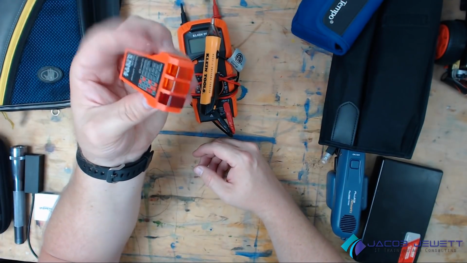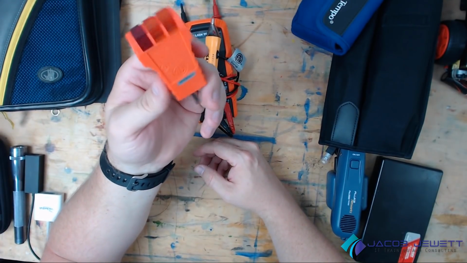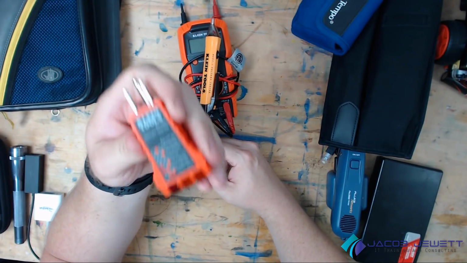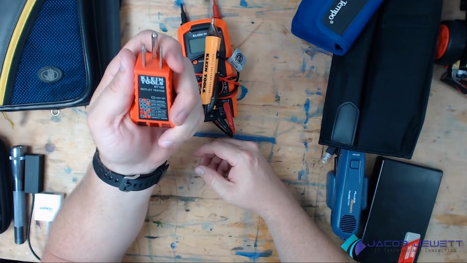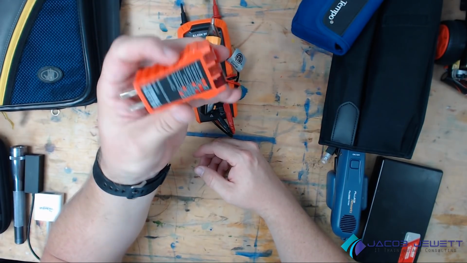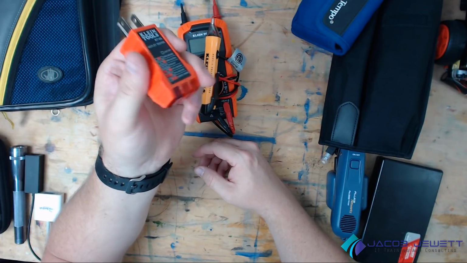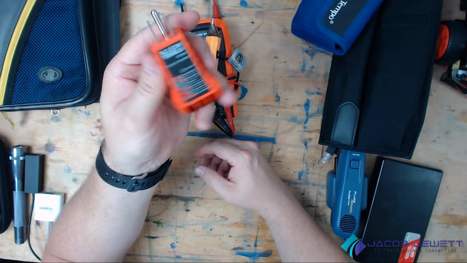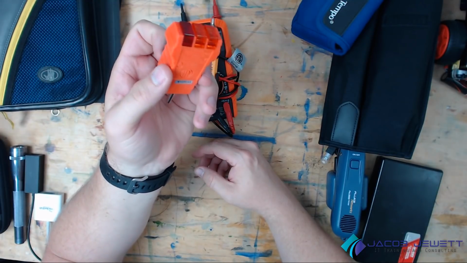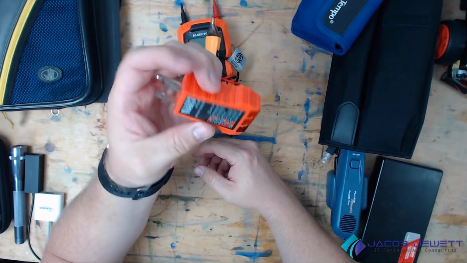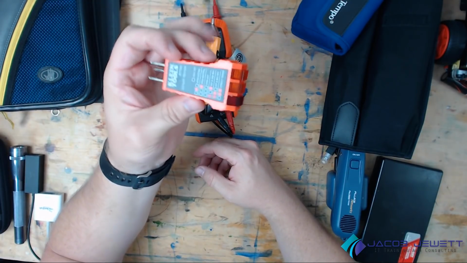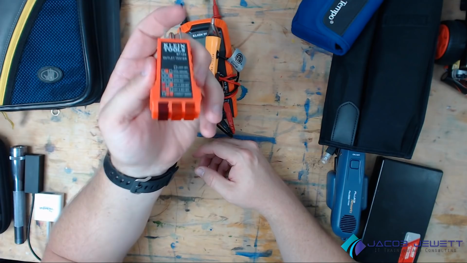Now the outlet tester is important because when you connect sensitive devices like computers, you want to make sure that all your connections, especially to power supplies, are adequate and are wired correctly. I do not suggest that if they're wired incorrectly that you rewire it yourself. That's for a licensed electrician to do. But this is nice if you're trying to test an outlet.